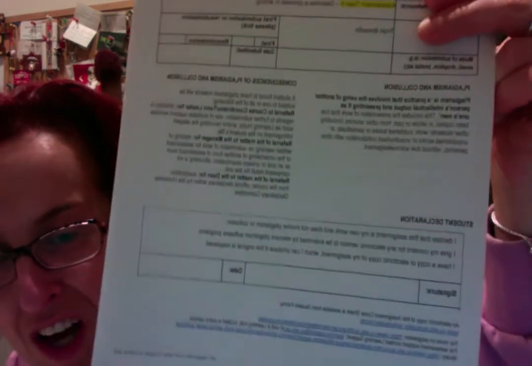Then down the bottom of the page, you must put your signature and the date that you completed the task. Okay, this cover sheet is very important. Okay, and you must take a copy of it, photo of it, when you finished your work and email it to me with your task. Okay, so that's the cover sheet, very important.